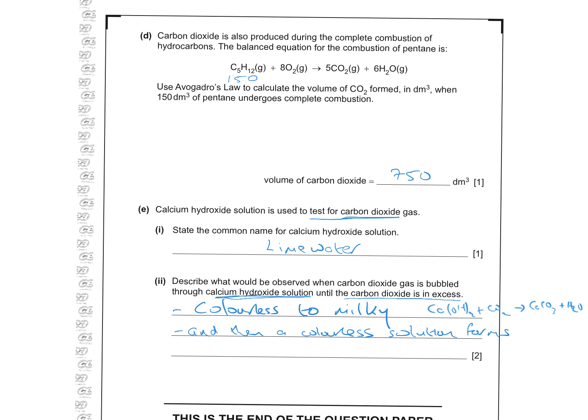So in the second part, why does it then turn colourless if you keep on adding carbon dioxide? Well, that's because the calcium carbonate, remember that's the milkiness that's in the water, and the carbon dioxide is being blown into it, actually turns it into calcium hydrogen carbonate.